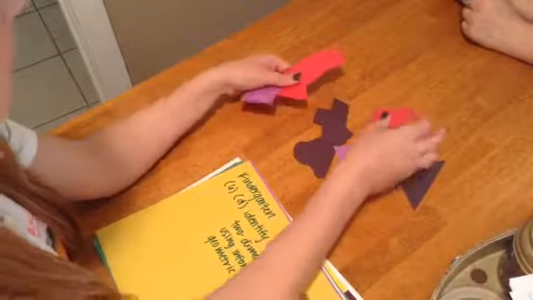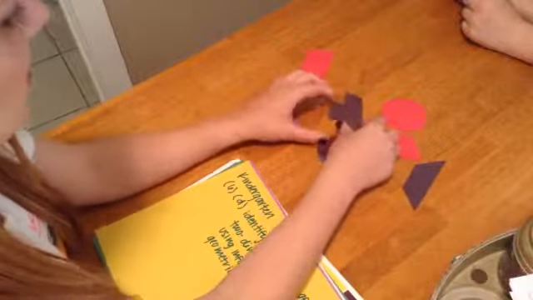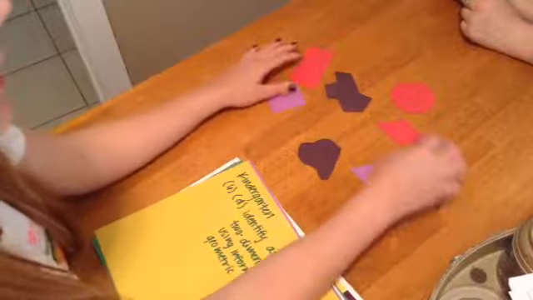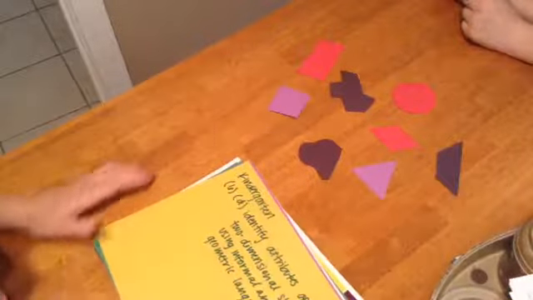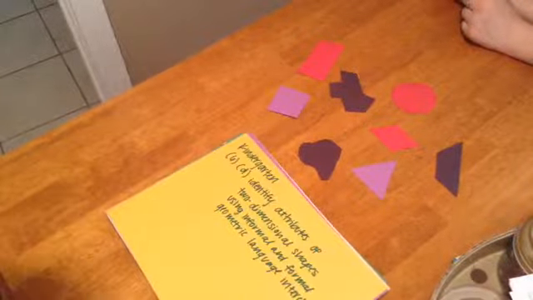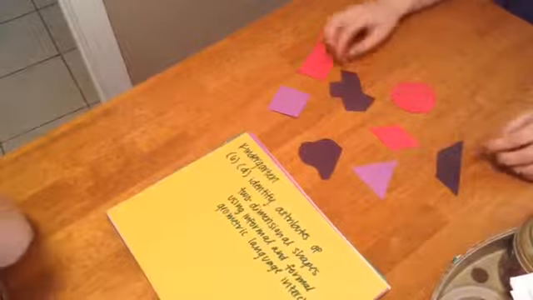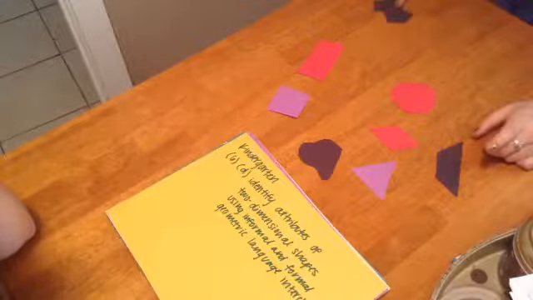So I have all these different shapes, and I'm going to ask my student to categorize these shapes in any way she thinks is fit.